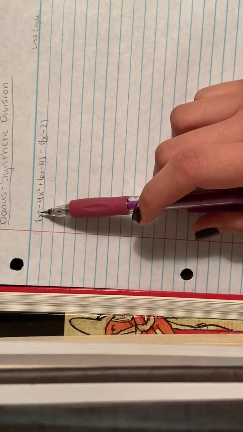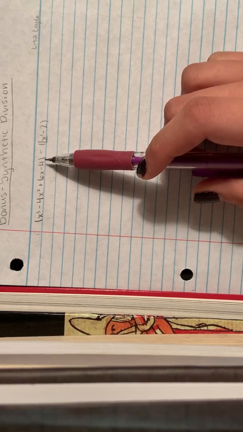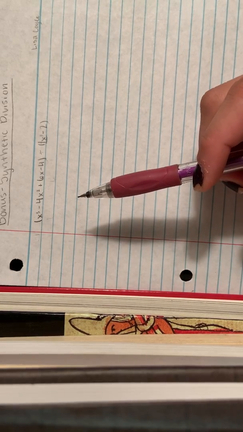But if you were to have x to the 5th, and then x cubed, and then x, and then no x, you would have to plug something in for the x to the 4th. You'd have to plug in 0 for that x to the 4th. But we're fine in this equation, so we can go along.